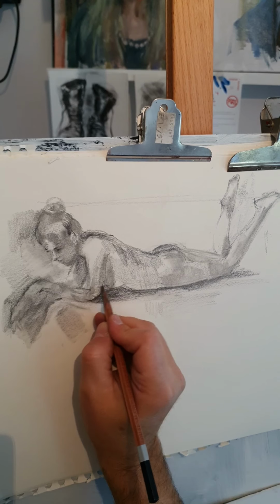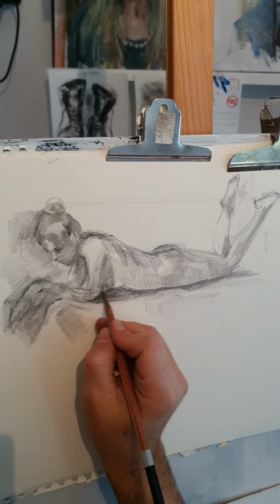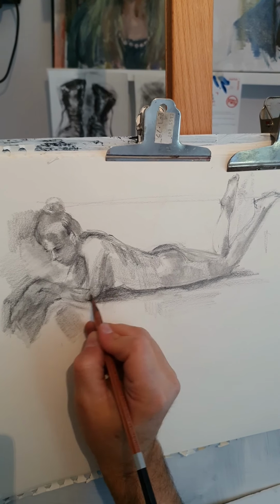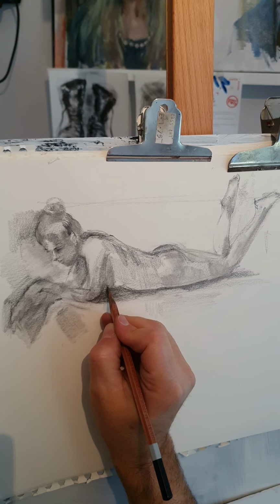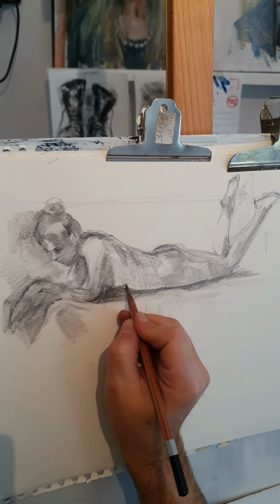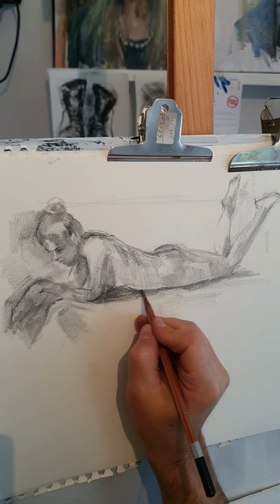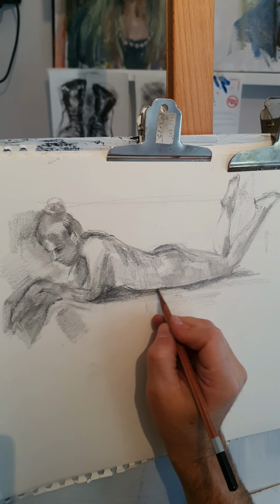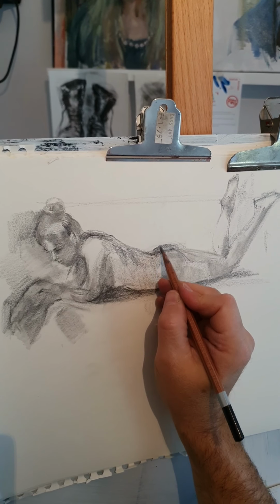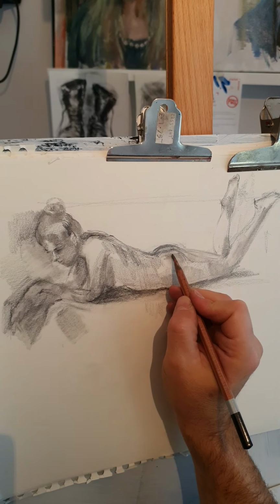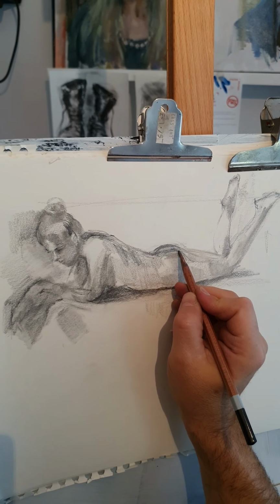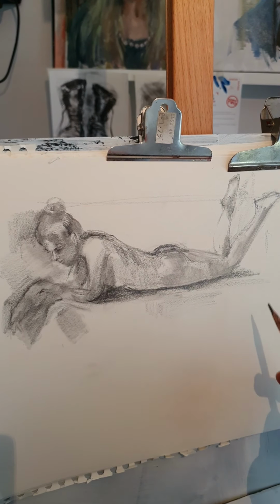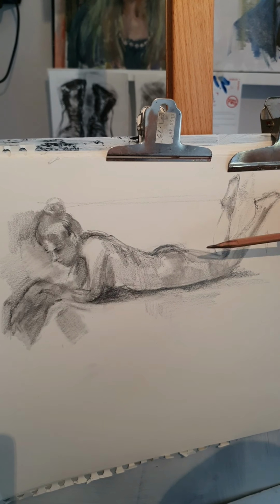And that shadow enters this area here. So here, nipple, give her a little bit of a nipple, then you have rib cage coming through here, and this bottom is higher than this. Bit of shadow now around here, half tone.